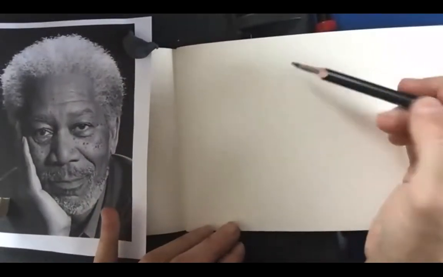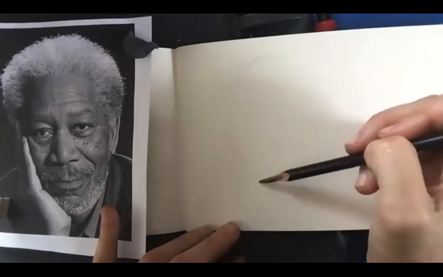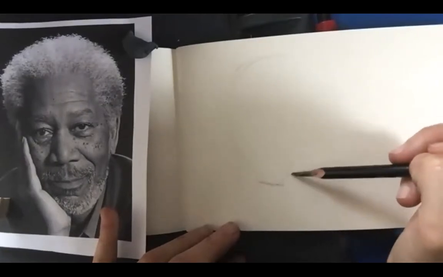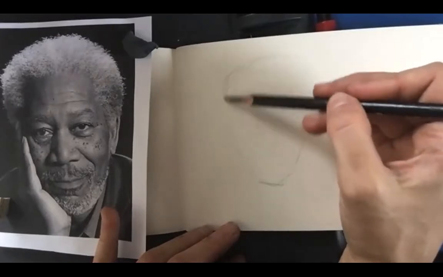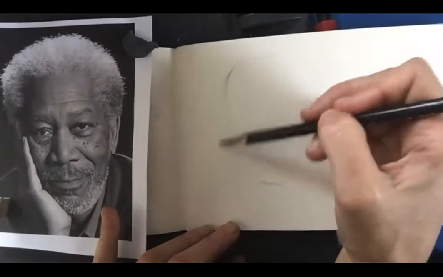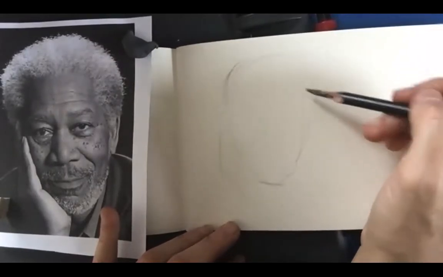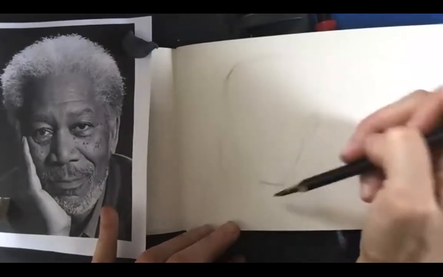In this case again, I'm thinking of the whole thing because I need to fit this big head onto the sketch pad. A lot of the time when somebody has a big head, even though it's a small picture of him, you automatically go big because you know the guy's got a big head, and you end up running off the page.